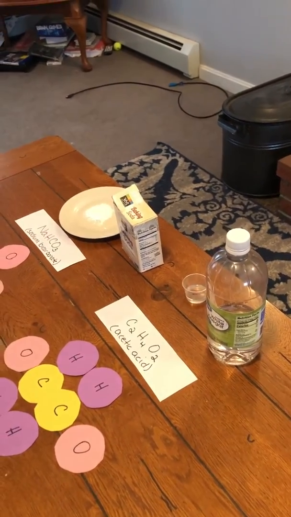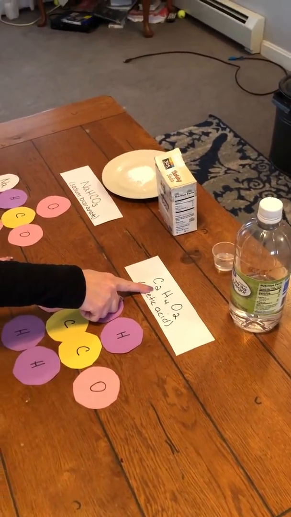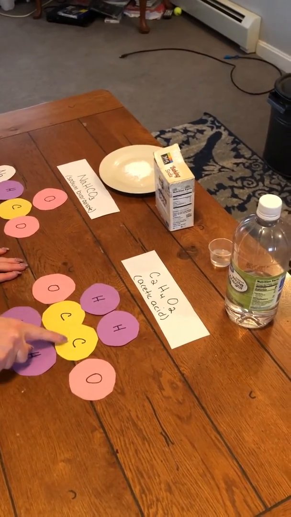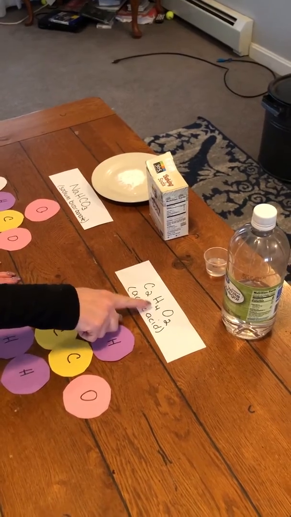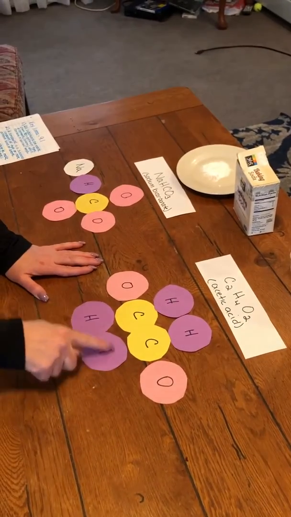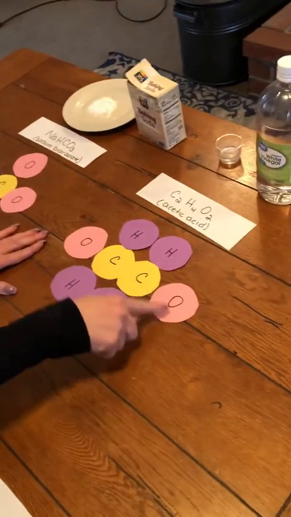C2H4O2. Like we talked about in class, when you look at the chemical formula, the little subscript number tells you how many of those atoms for that particular element make up that molecule. If you look at the acetic acid, it says C2. That means there are 2 carbon atoms in the molecule. H4, there's 4 hydrogen atoms. And then O2 is 2.